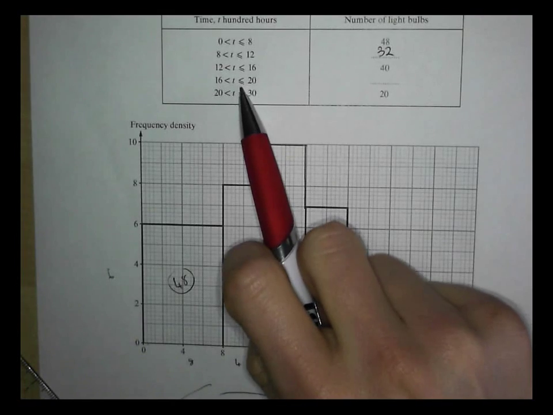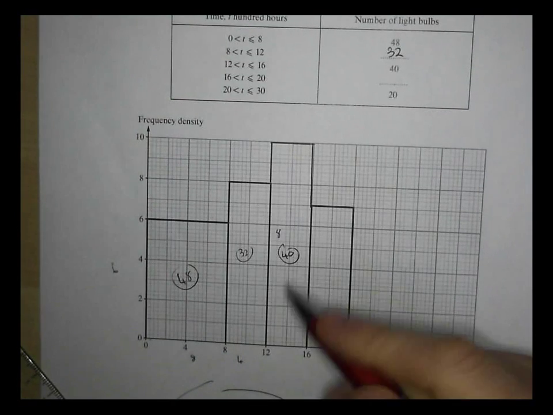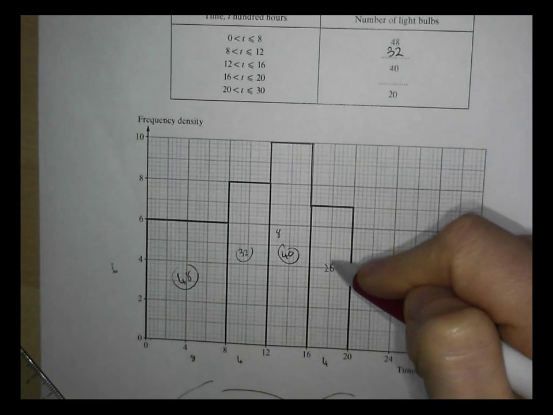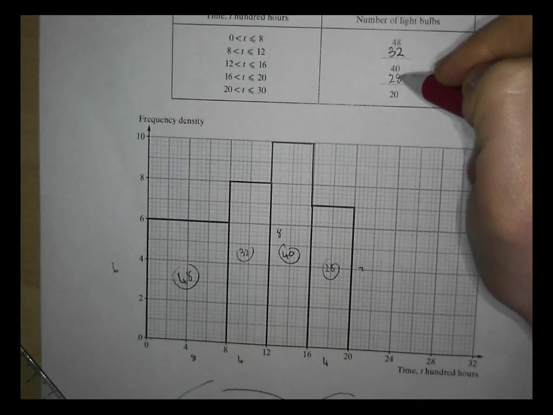What about 16 to 20? That's got a base of 4. It's got a height of 7. 7 fours are 28, so it must have an area of 28, so a frequency of 28.